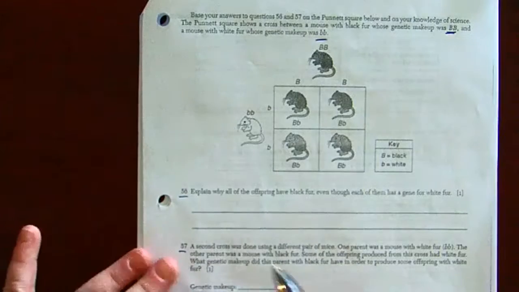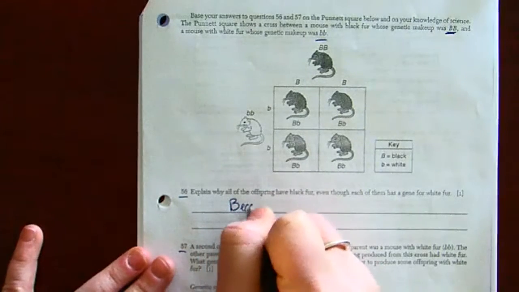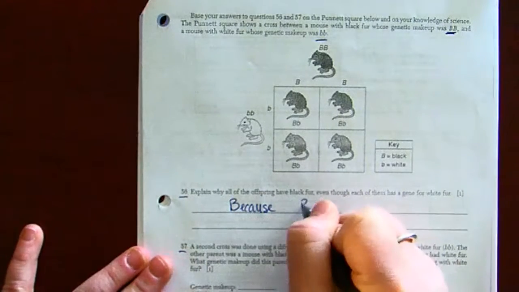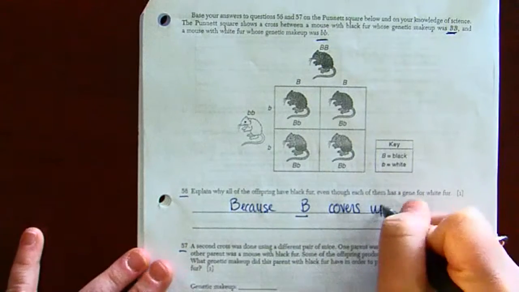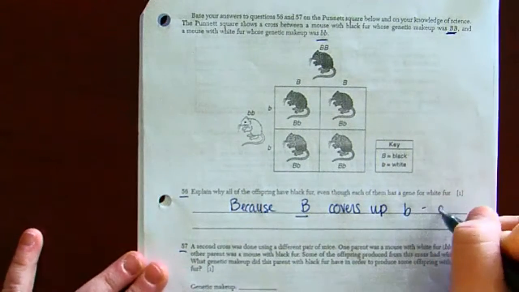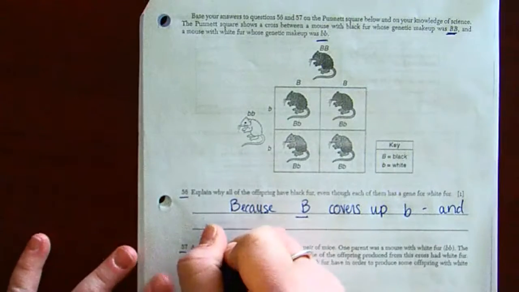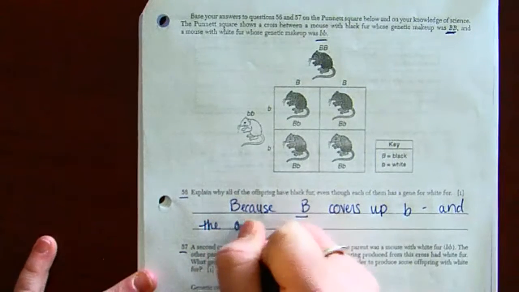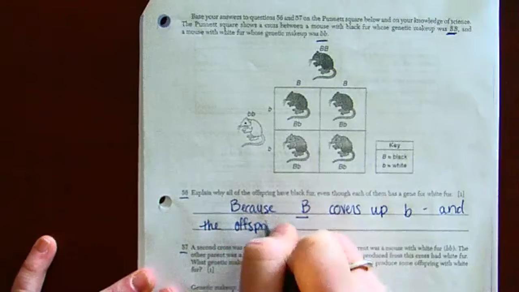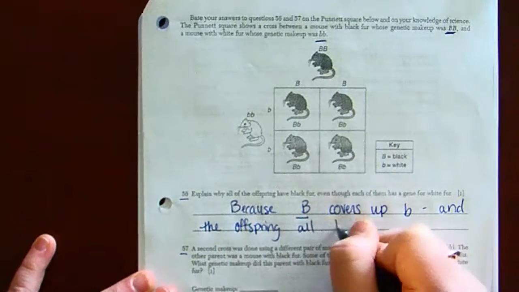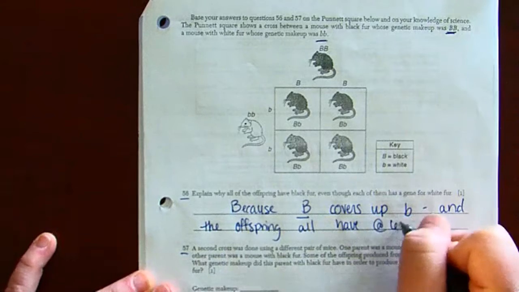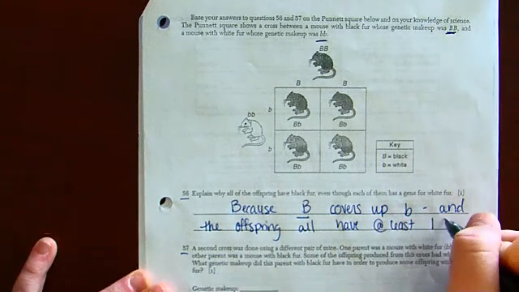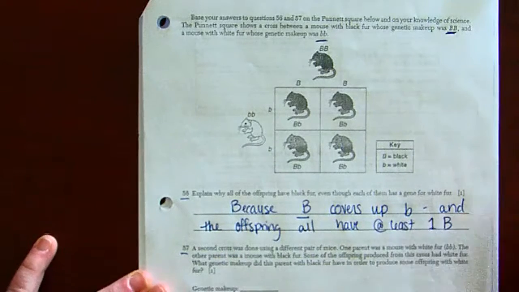We answered a question just like this not too long ago. Because big B covers up little b, and because they all have at least one big B. Right?